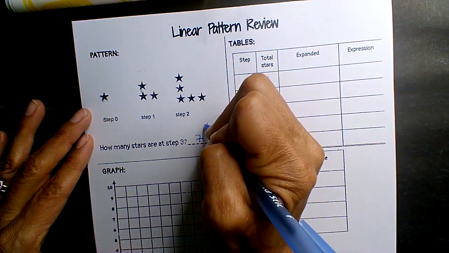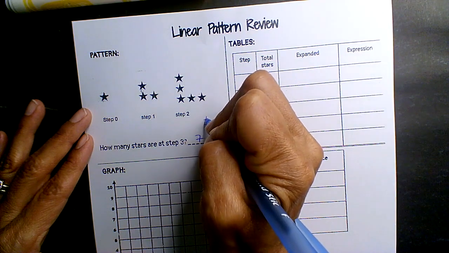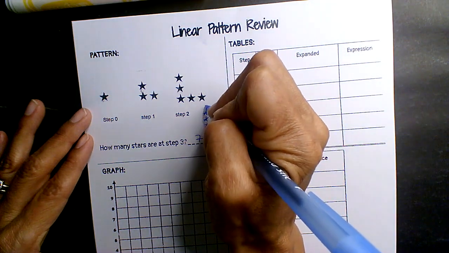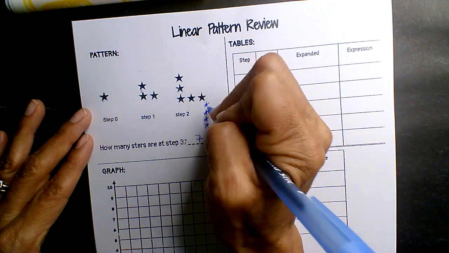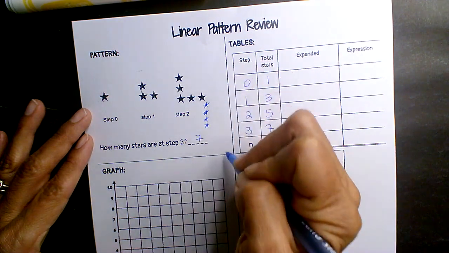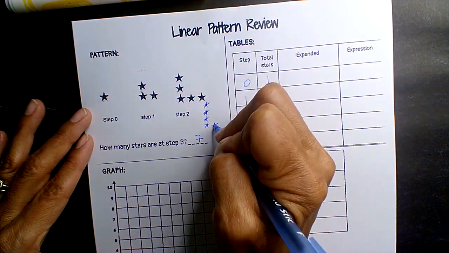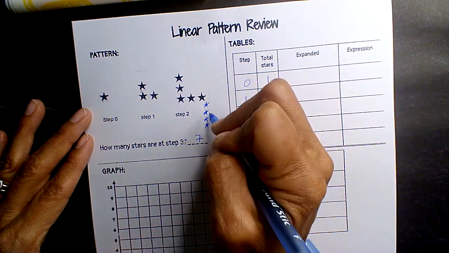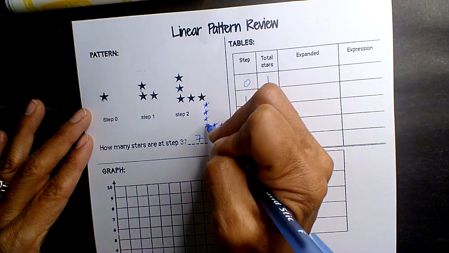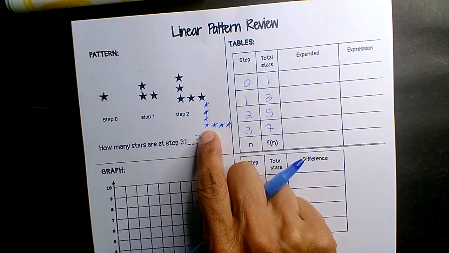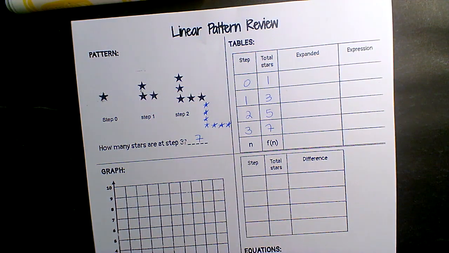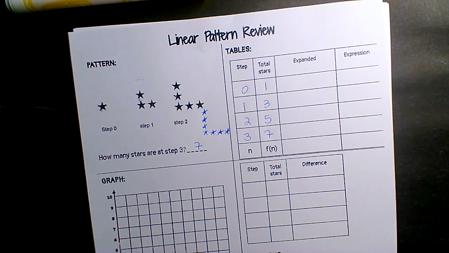Okay, so 7. So it'll be star. One, 2, 3, 4, 5, 6, 7. So it's 4 vertical, 4 horizontal, but that origin one gets counted twice, so that's why, right? Okay. All right. So what's the expanded?